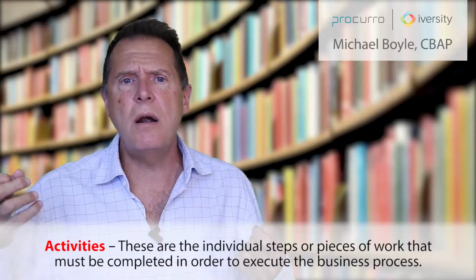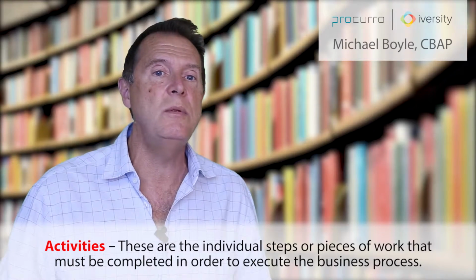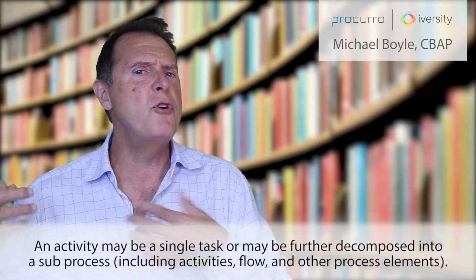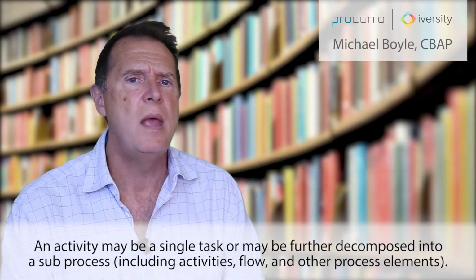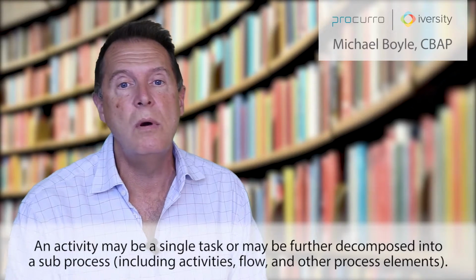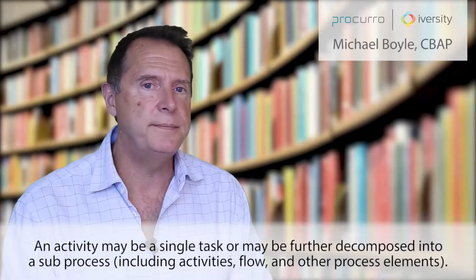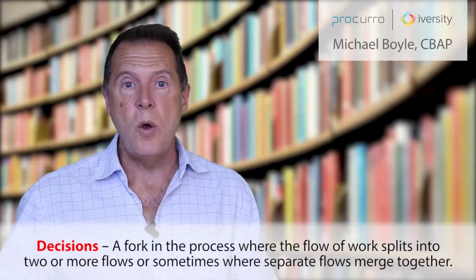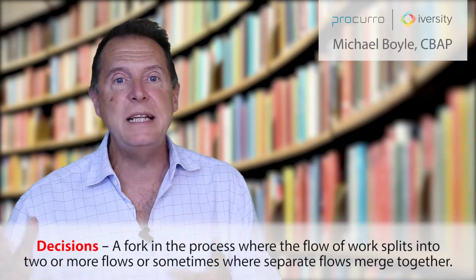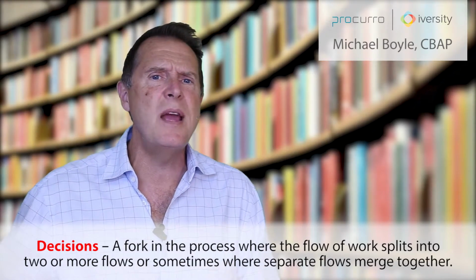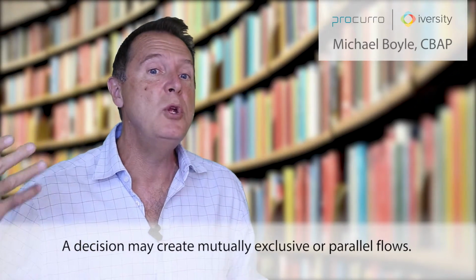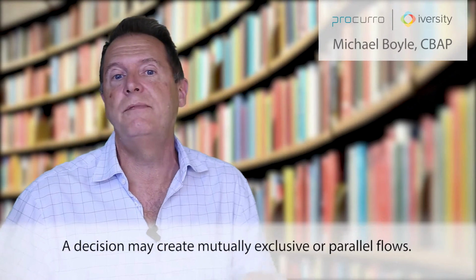Activities. There are the individual steps or pieces of work that must be completed in order to execute the business process. An activity may be a single task or may be further decomposed into sub-processes, including activities, flow, and other process elements. And then we move on to decisions. A fork in a process where the flow of work splits into two or more flows, or sometimes where separate flows actually merge together. A decision may create mutually exclusive or parallel flows.